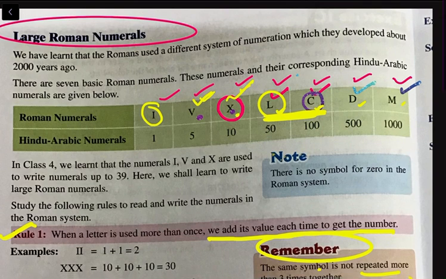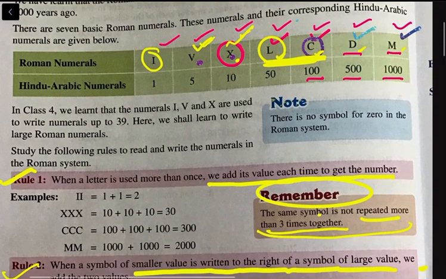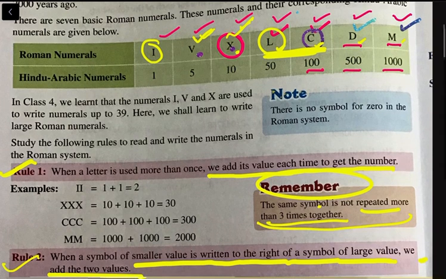Let us revise some basic rules of Roman numerals. I stands for 1, V stands for 5, X stands for 10, L stands for 50, C stands for 100, D stands for 500, and M stands for 1000. In addition to this, we have some basic rules. There is no Roman numeral for the number 0.